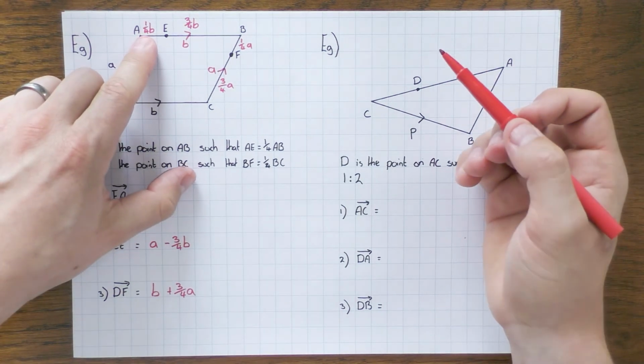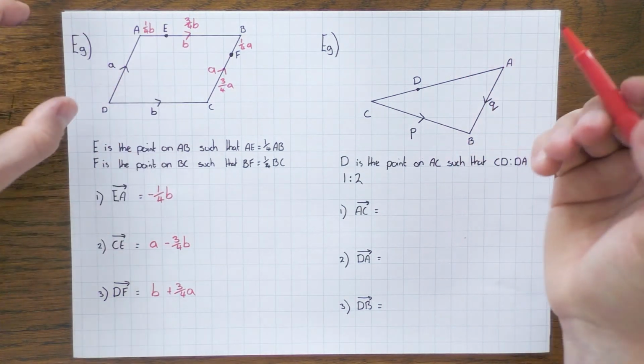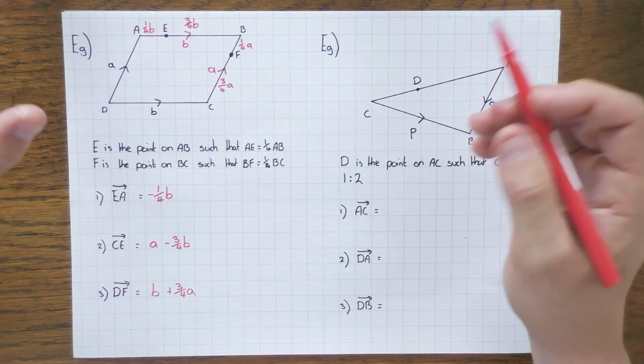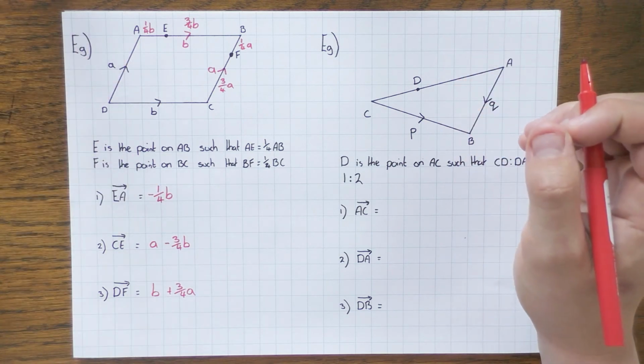So don't be afraid to use the fractions here. It does make it a lot easier. Don't try and work in decimals or anything like that. Fractions are probably just that little bit easier.